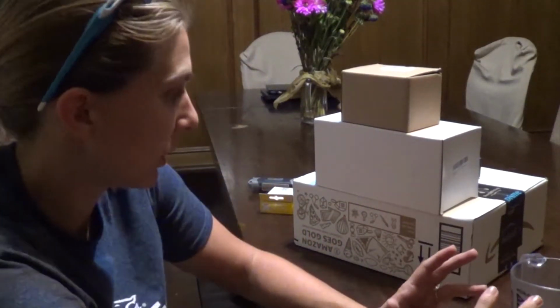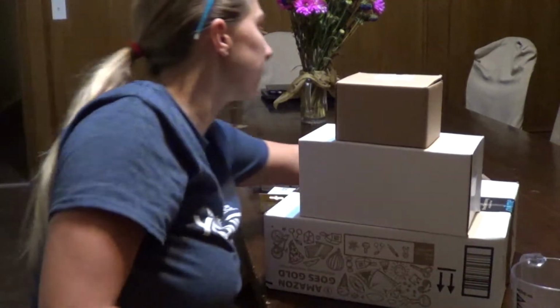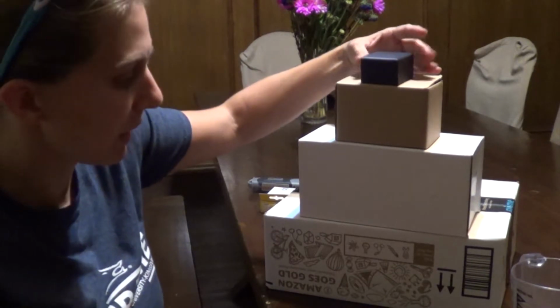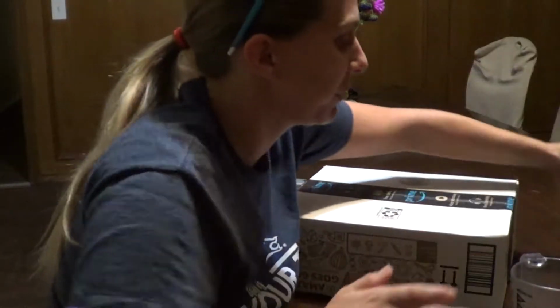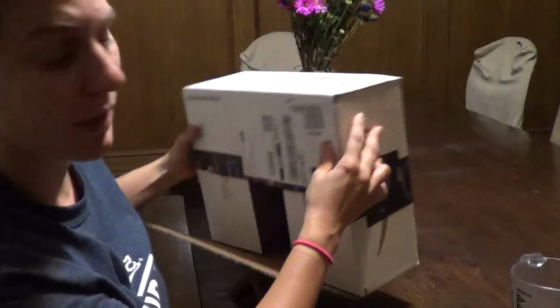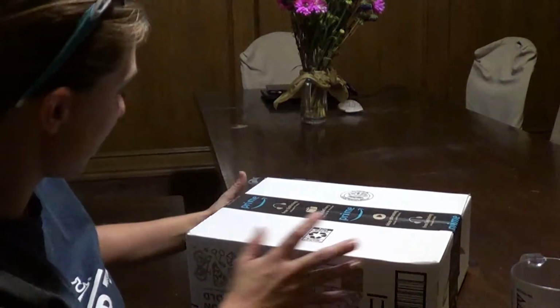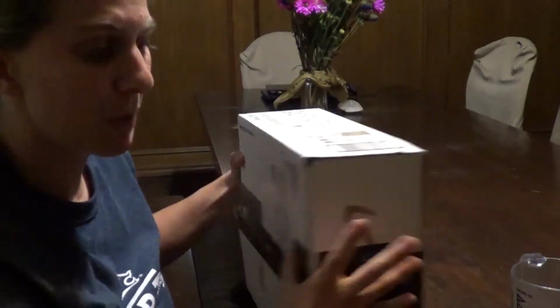Alright, so let's start with our pyramid. I got several boxes to represent each layer. Now of course I don't have a really cool pyramid, but we're going to make one, so it'll be fine. And you can make this at home too if you would like. All right, so we're going to start with the bottom. Yes, I'm aware it's an Amazon box. So what is this bottom box going to represent?